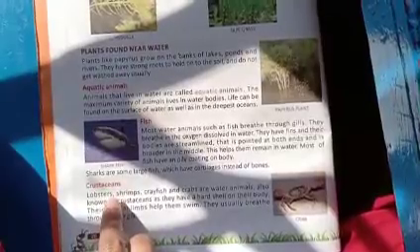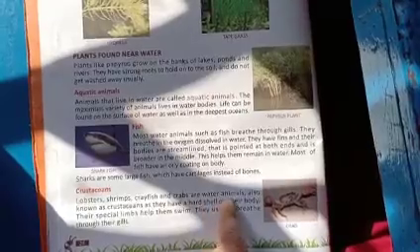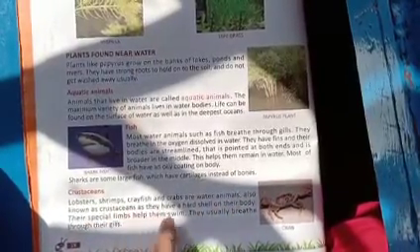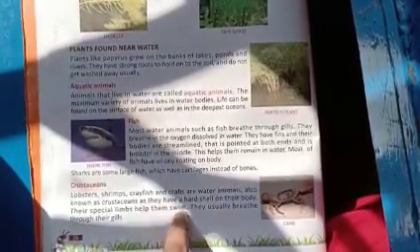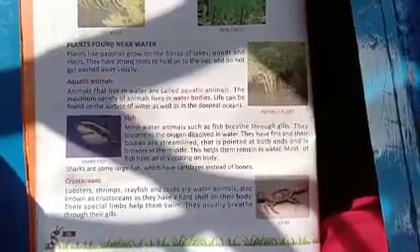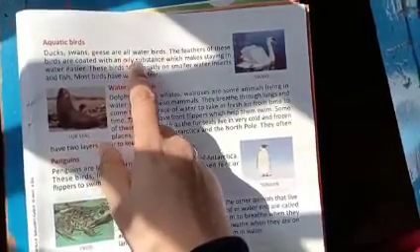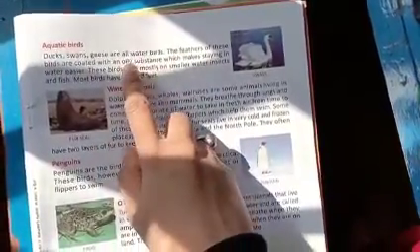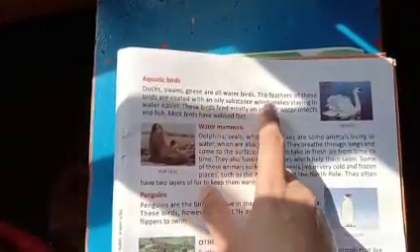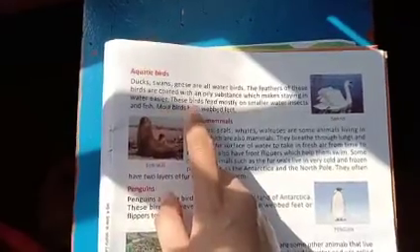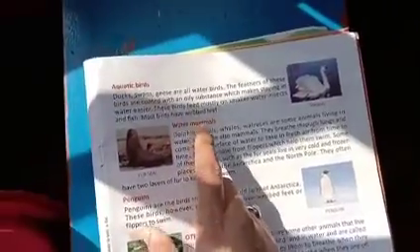Crustaceans. Lobsters, shrimps, crayfish and crabs are water animals, also known as crustaceans. As they have a hard shell on their body, their special limbs help them to swim. They usually breathe through gills. Aquatic birds. Ducks, swans, geese and others are water birds. The feathers of these birds are coated with an oily substance which makes staying in water easier. These birds feed mostly on smaller water insects and fish. Most of these birds have webbed feet.